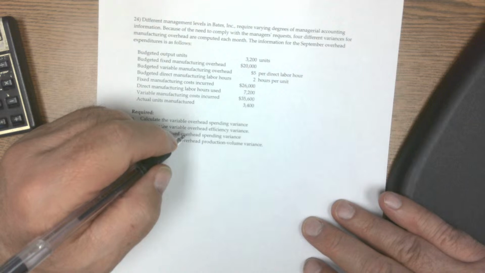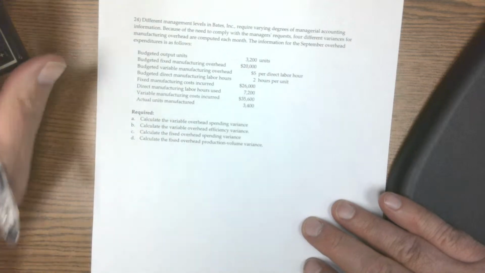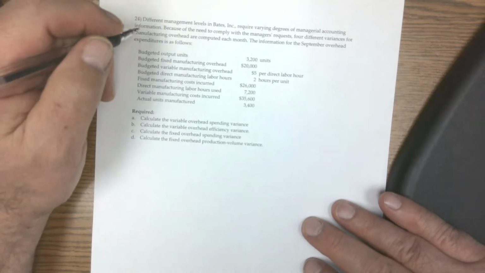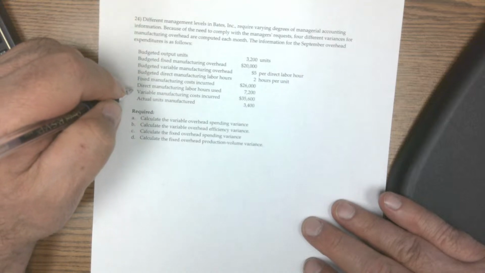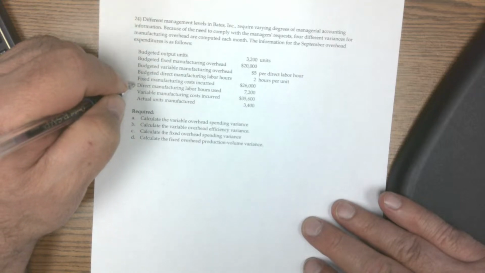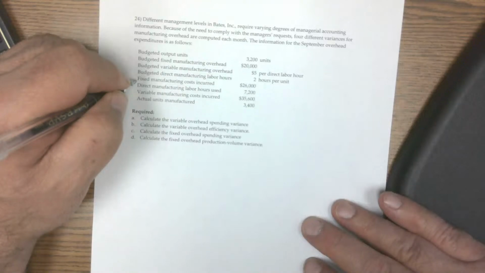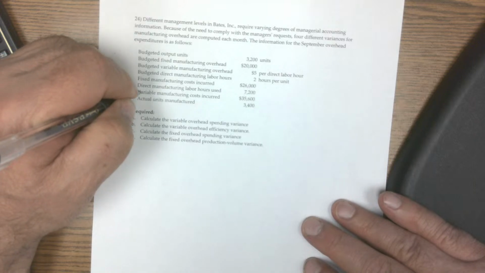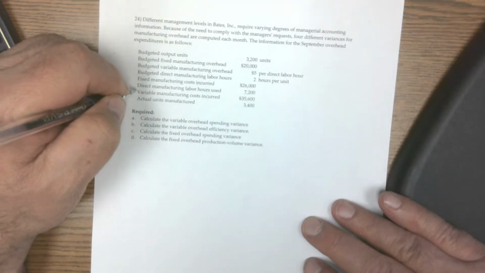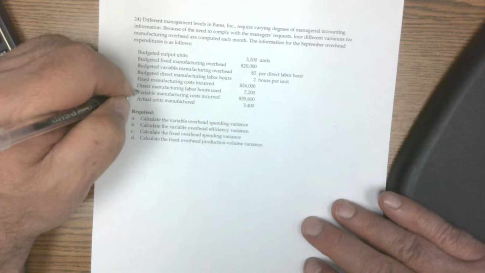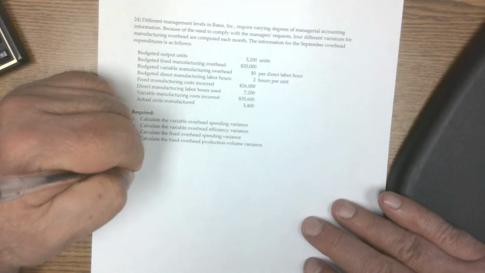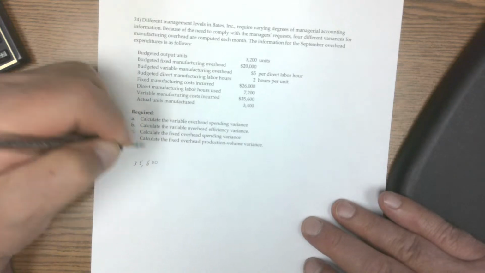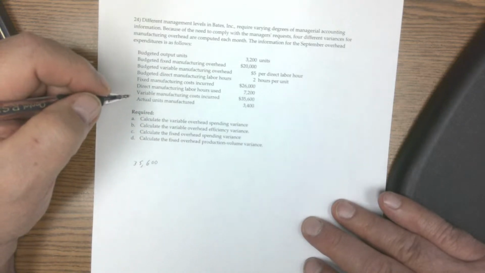Okay, so our actual variable manufacturing costs incurred was 35,600.